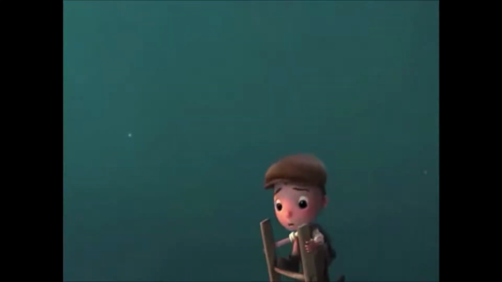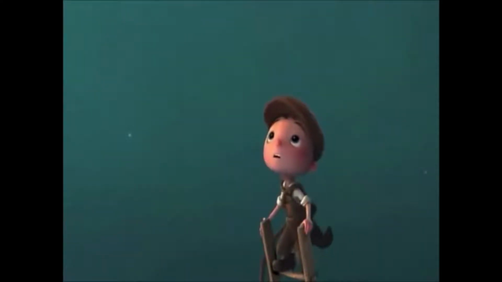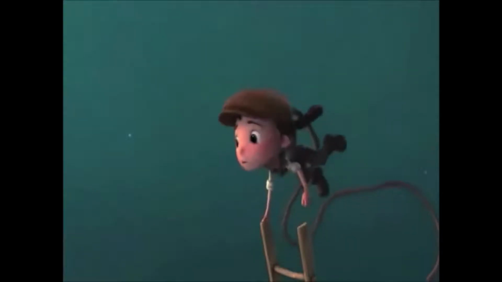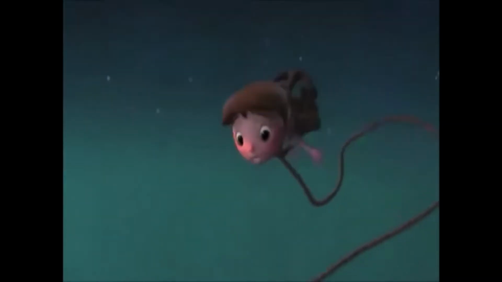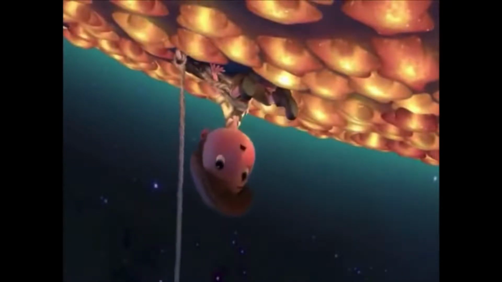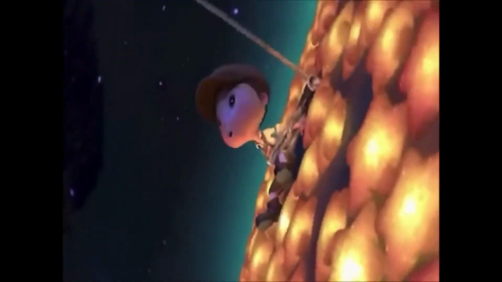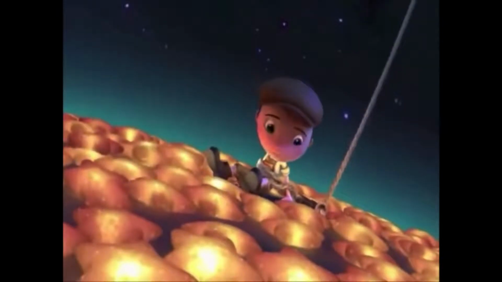He keeps climbing and climbing, gets all the way to the top. He starts to float. He grabs his hat, starts trying to swim down, and then lands. The whole picture flips upside down, and he's sitting on the moon.